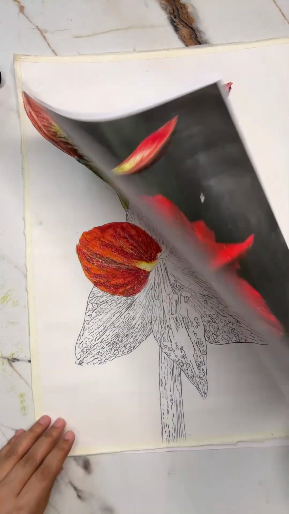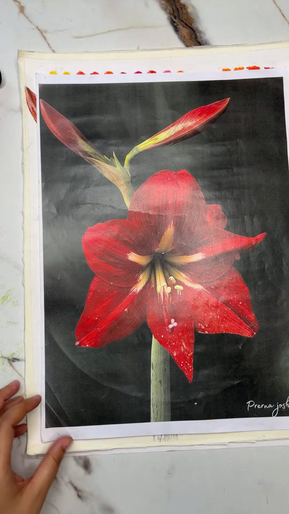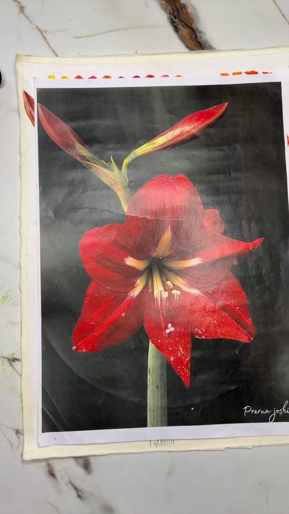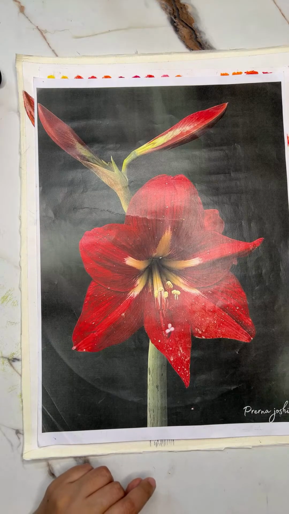Okay, so first of all, let's discuss. We'll immediately jump to the painting part first, and then later we can discuss, right? You can show me your projects or what is going on. So we can discuss later. Let's immediately jump to the painting part.